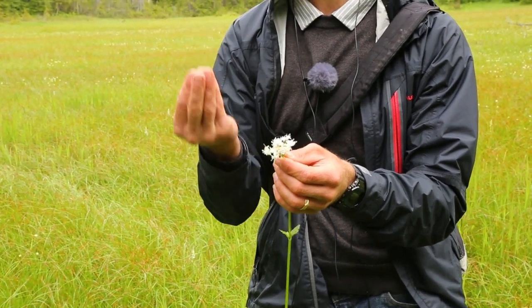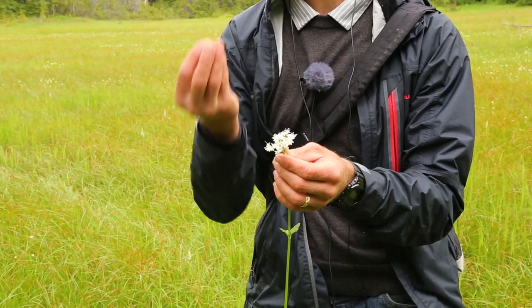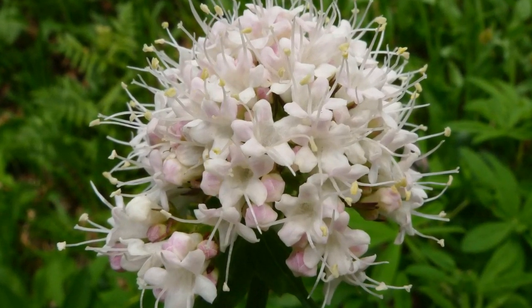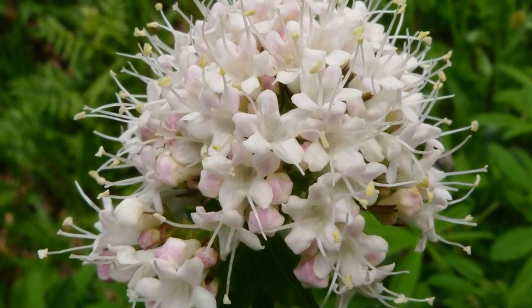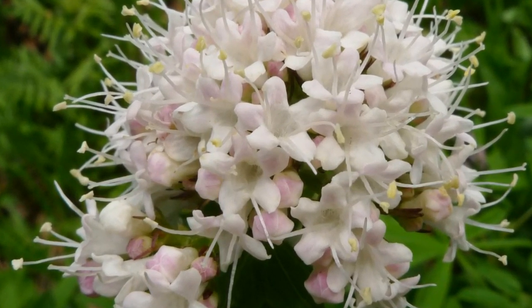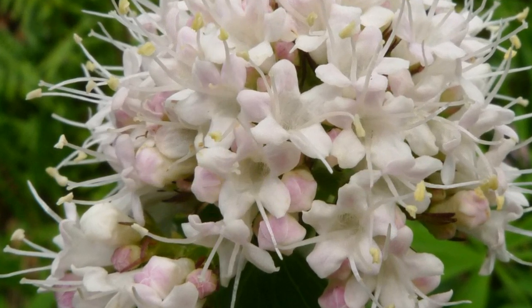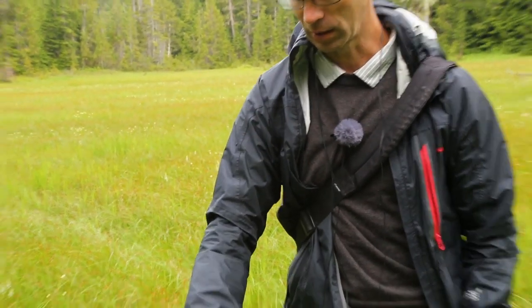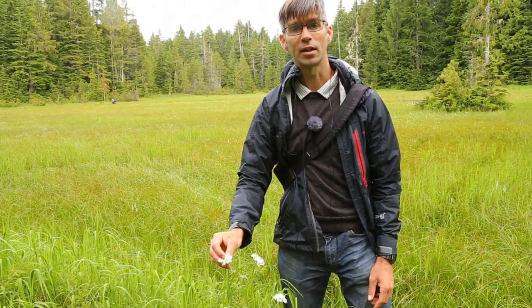And these flowers have what's called a tubular corolla, so they're a little bit trumpet-like. The white structure is the corolla, and the base is tubular, and then it flares out into 5 lobes. So this is a plant that is sometimes used medicinally.